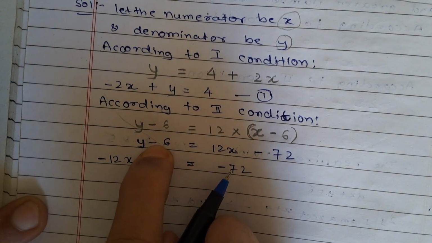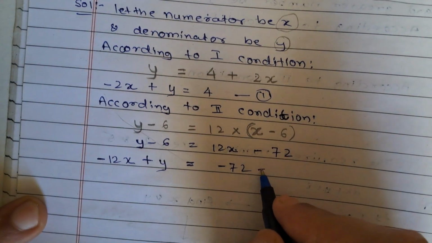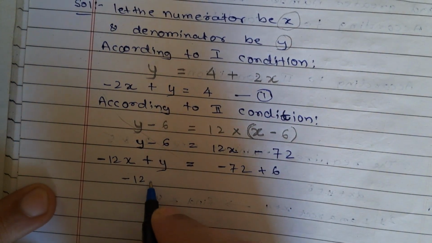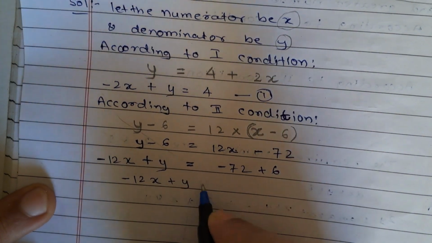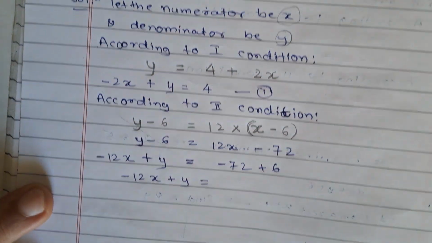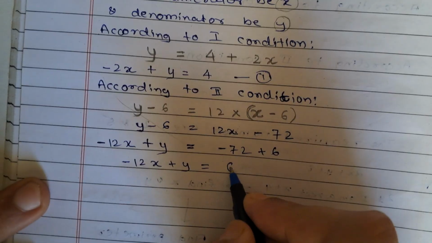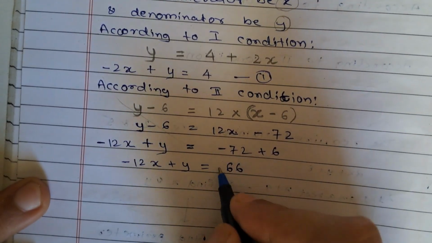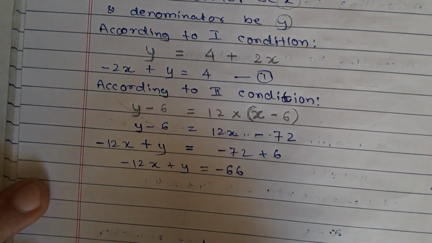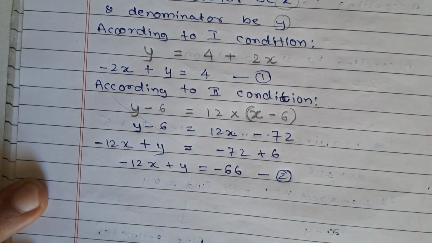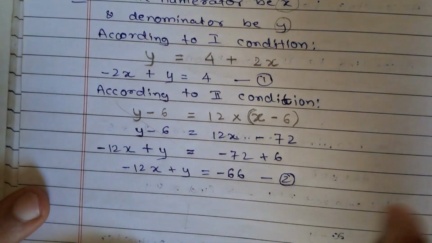Now minus 6 should jump over here as plus 6, and let's solve this. The final line, minus 12x plus y is equals to, plus minus is a minus. If I subtract them, I will get 66, and if I put the bigger number's sign, it will be minus 66. So this looks better. Let me number it as equation number 2, and hence we have two equations with us.